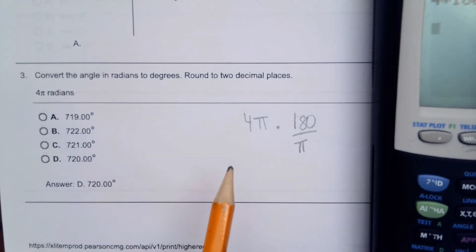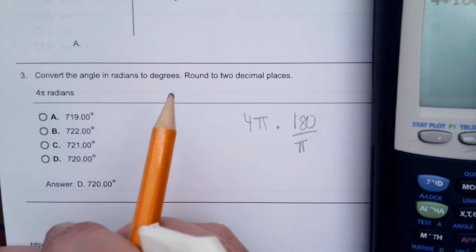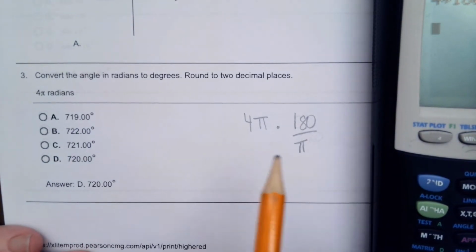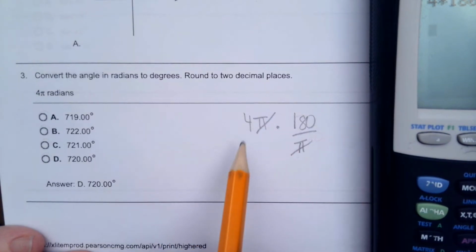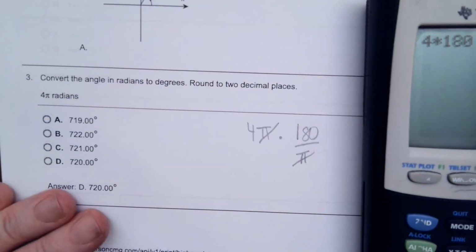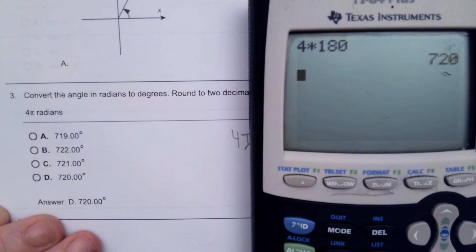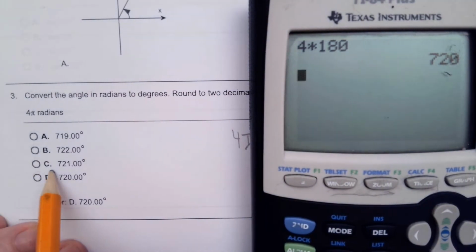Question 3. It says convert the angle in radians to degrees. So you need to multiply 4 pi by 180 over pi. The pi values will cancel. When you multiply 4 times 180, you get 720. So that is answer choice D.